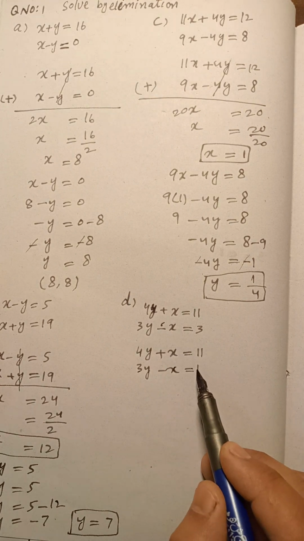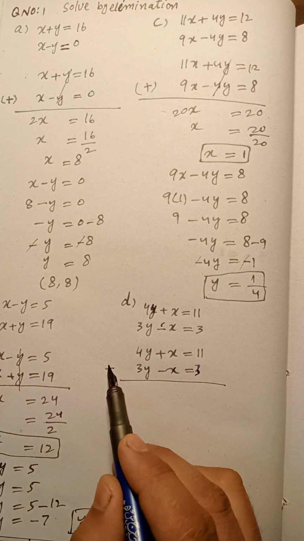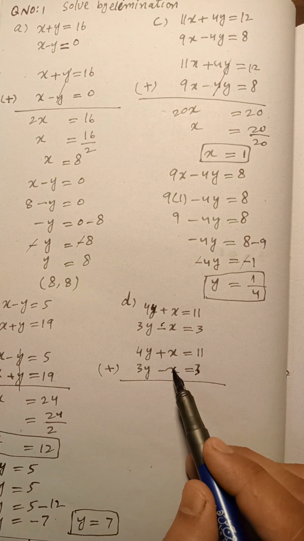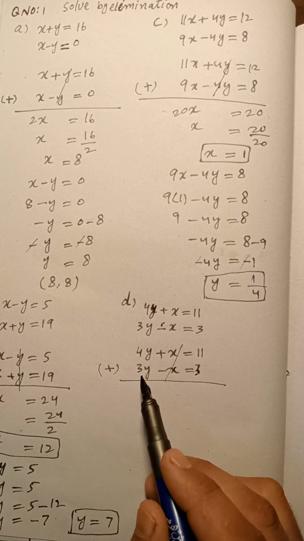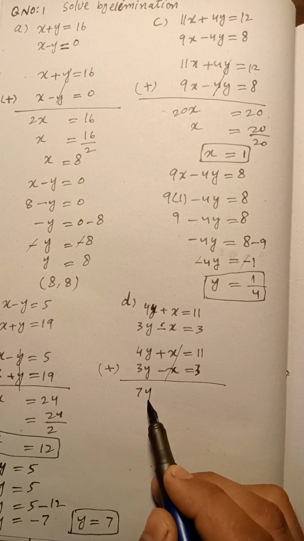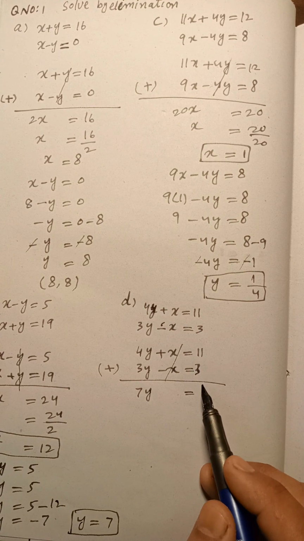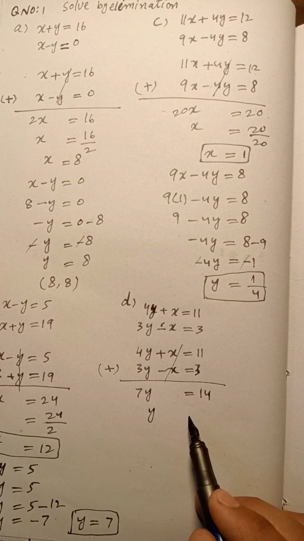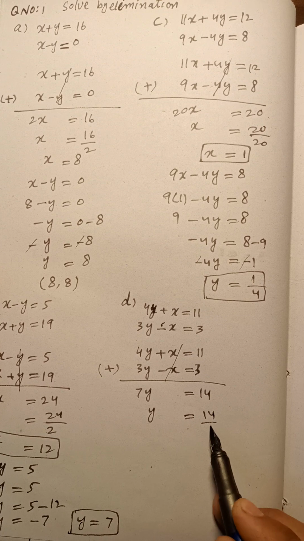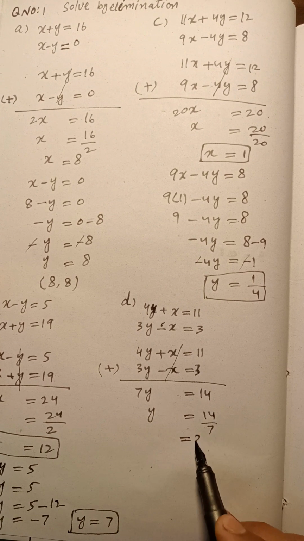3y minus x is equal to 3 here. Now by adding, we can remove this minus x and plus x can be removed. Now 4 and 3 makes 7, 7y here, and 3 and 11 makes 14 here. Y will remain on this side and 14 will be divided by 7 because 7 is being multiplied on this side. Answer is equal to 2.